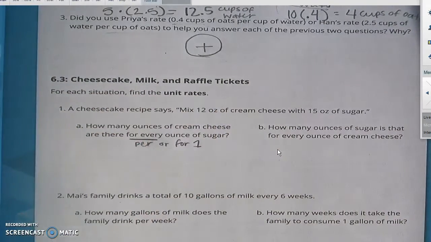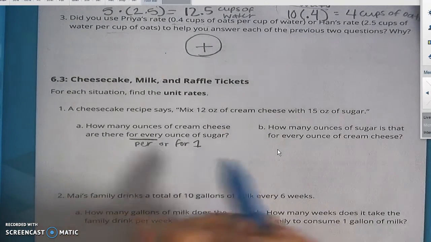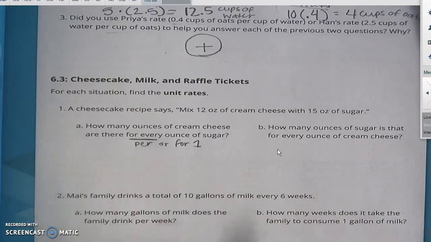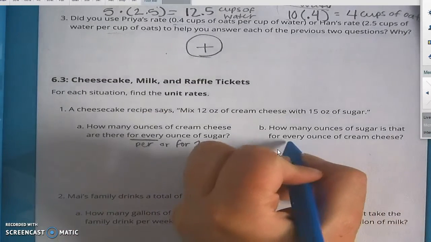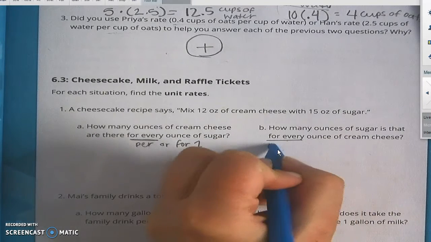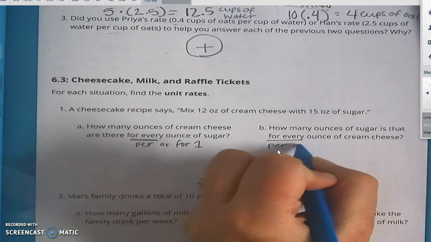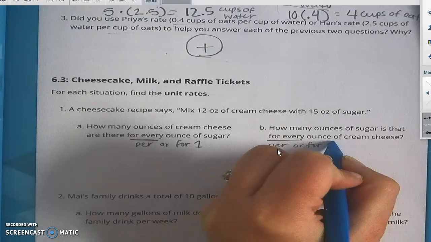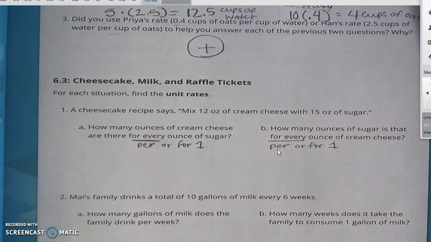We want to figure out how many ounces of cream cheese for 1 ounce of sugar. And then over here we want to find the other rate: how many ounces of sugar for every, or per, or for 1 ounce of cream cheese.